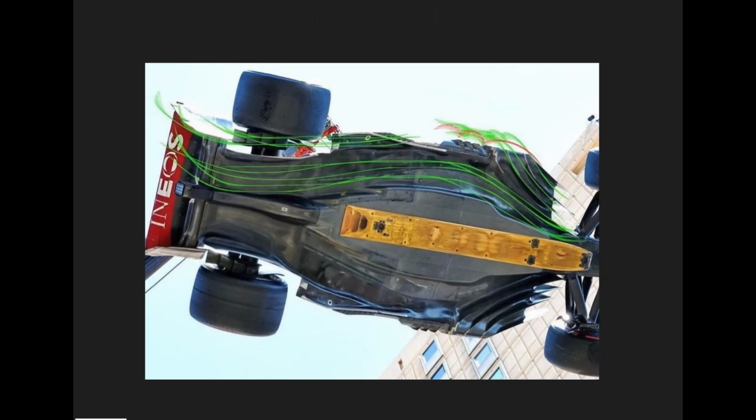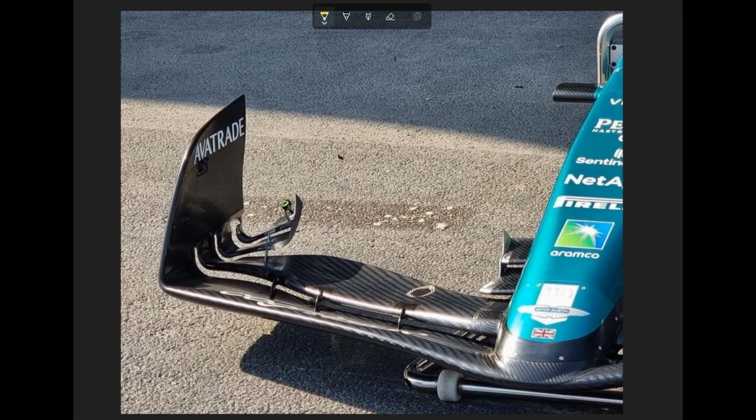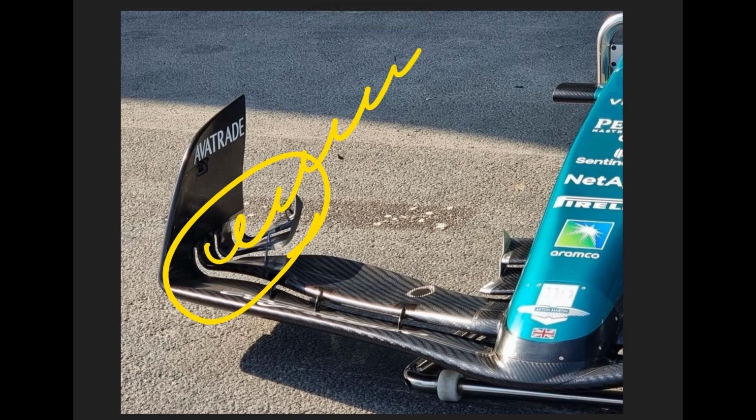Now I'm going to show you some different photos from different angles so you can see how all these vortex generators are working. This one is already animated so you can see how they are generated at the side of the car behind the front wheels. This one is a front wing of an Aston Martin team. These flaps you can see in this area are located to generate vortices along the way downstream.